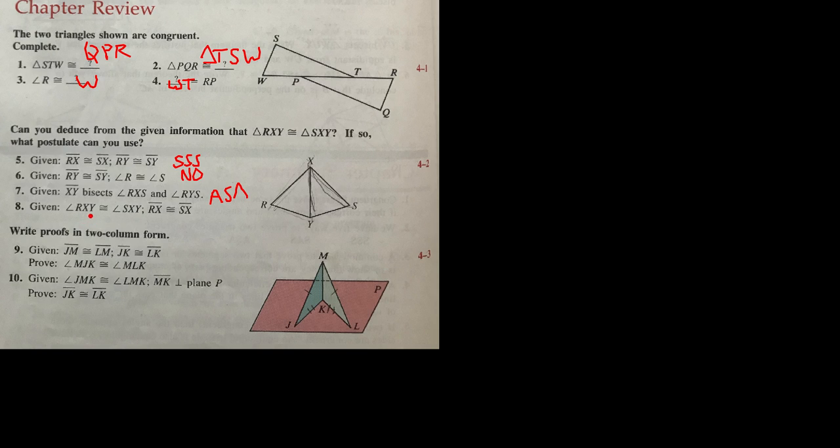Given RXY is congruent to SXY. And then we're given that RX is congruent to SX. RX, SX. We have this common side, so we have side, angle, side. So yes, they are congruent. Oops, I did that. Side, angle, side.